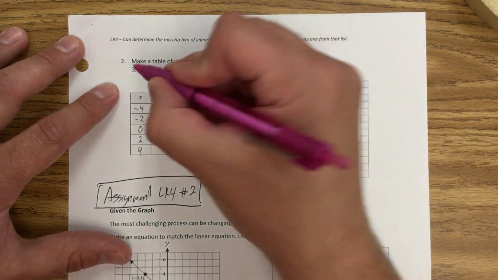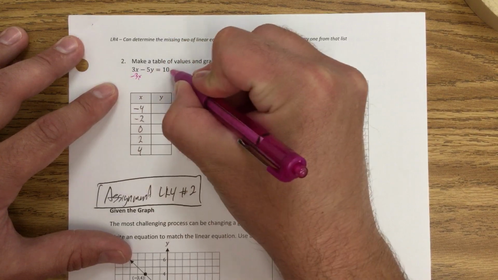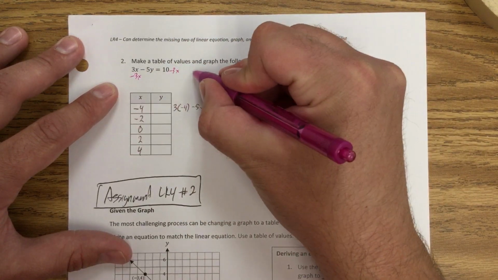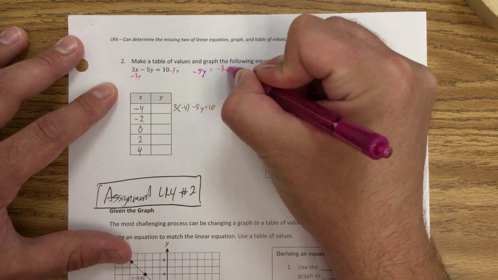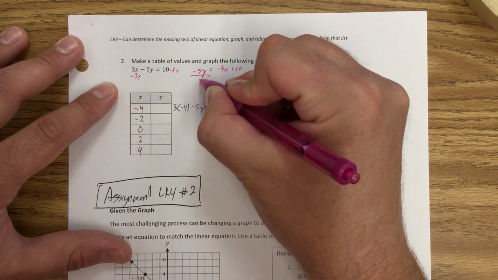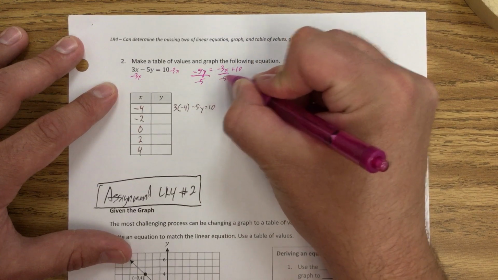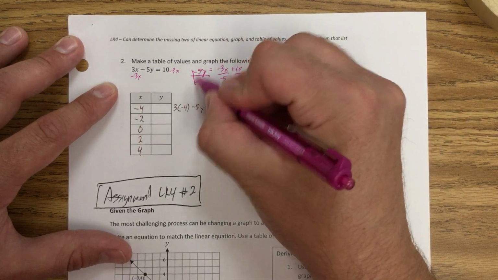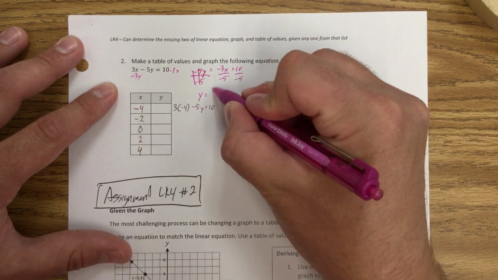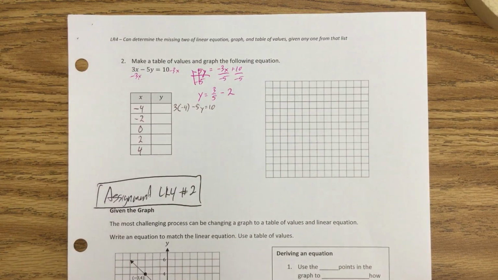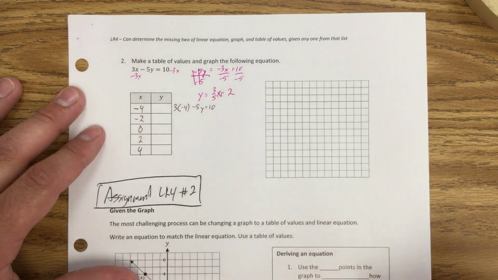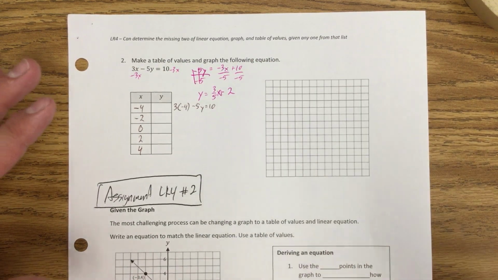And I'm going to go through how to do that. Subtract 3x from both sides. This is going to be negative 5y is equal to negative 3x plus 10. Divide by negative 5. This cancels out, and we've got y is equal to 3 over 5 x minus 2. Okay, I missed the x in there. There's our equation.